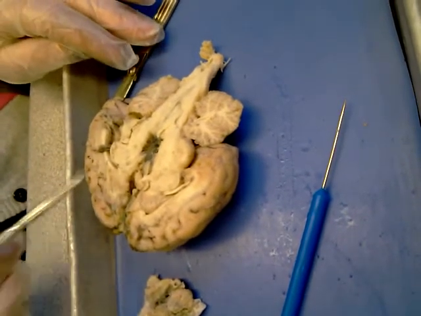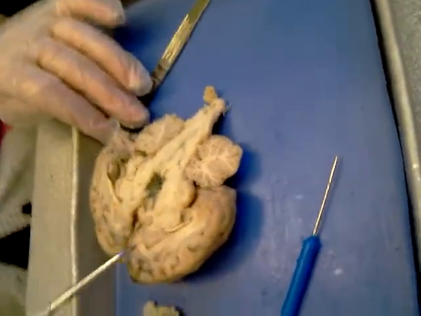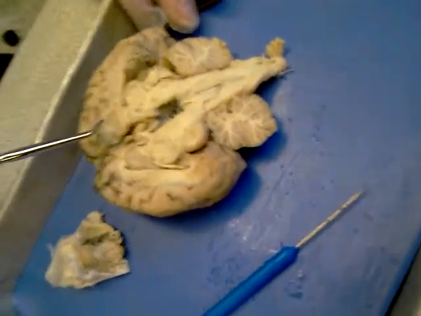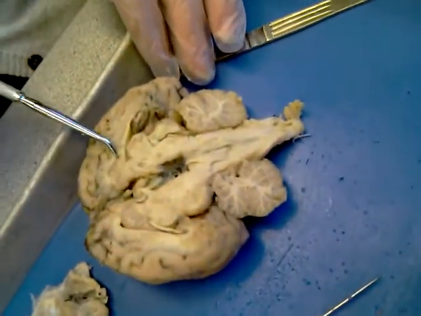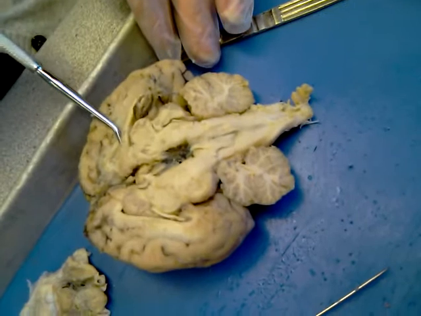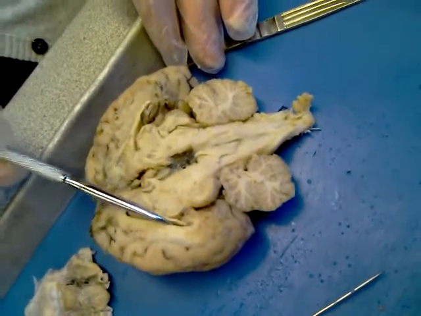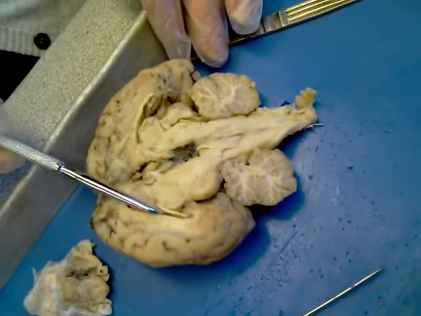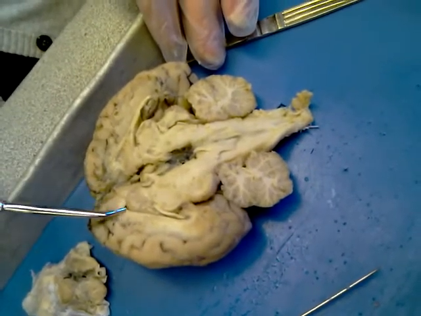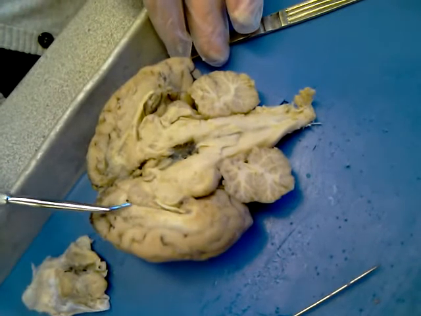Okay? So again, to review, we have two lateral ventricles. One of them may be covered by the septum pellucidum, which normally separates the two ventricles from each other. You may find choroid plexus within the lateral ventricles. We have the corpus callosum that's above the lateral ventricle.